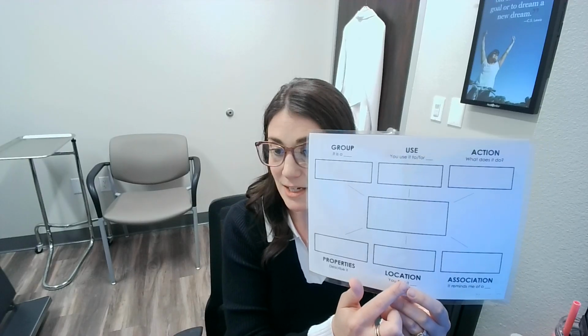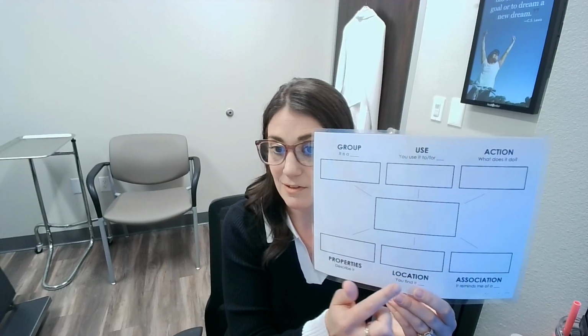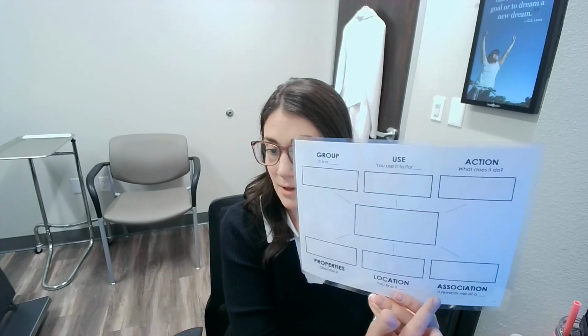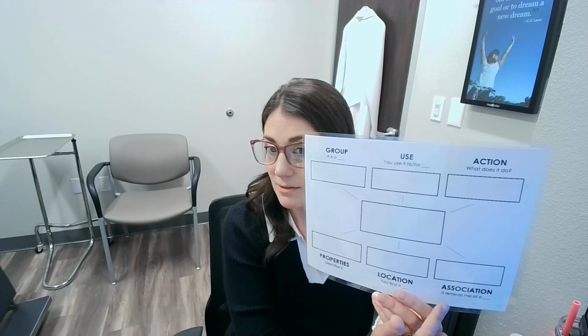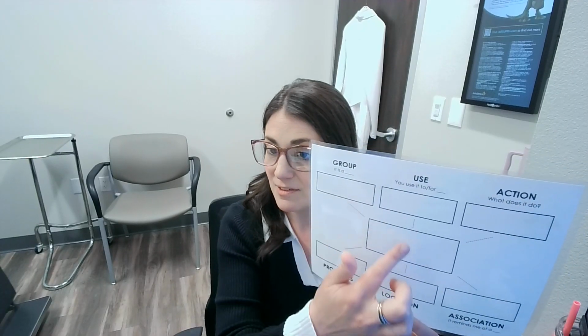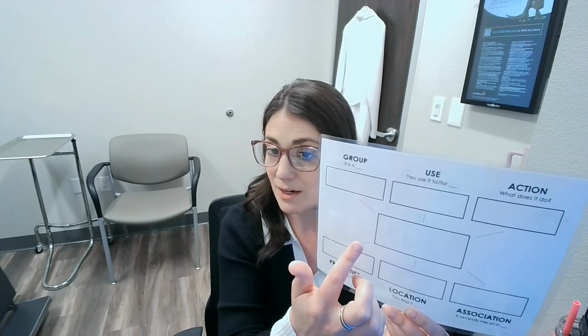You find it where. So this is the where. And then association. It reminds me of, and you think of what it reminds you of, or even objects or things that go with it, that when you think of this specific thing that you have picked, this is what you think of.